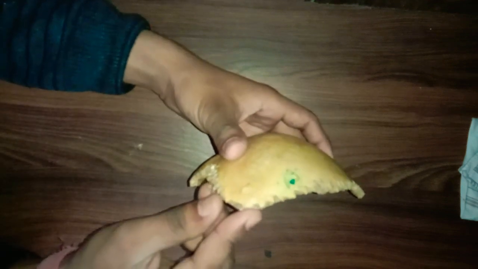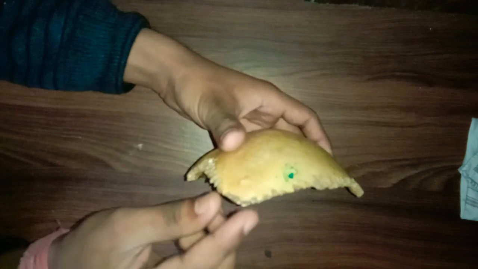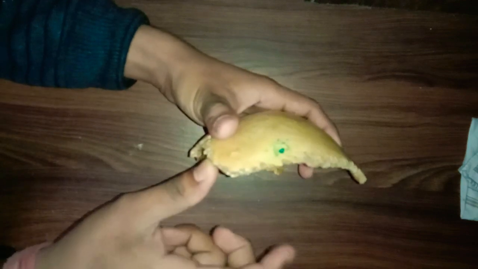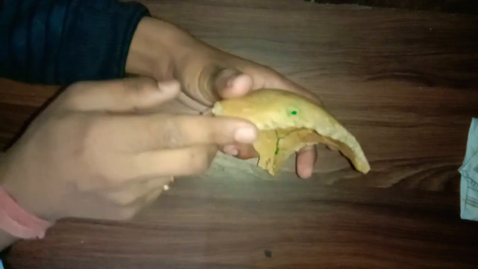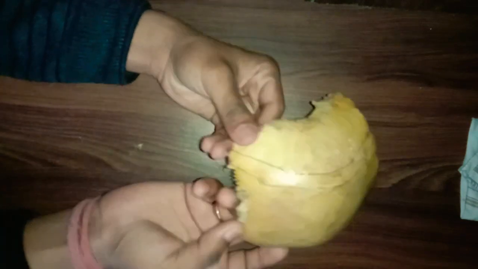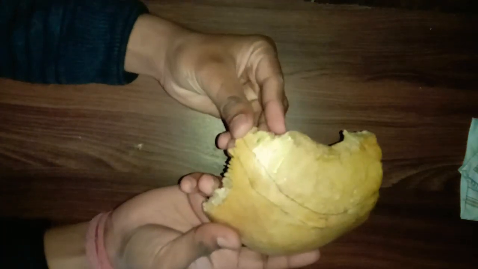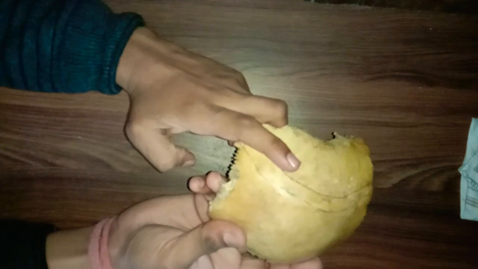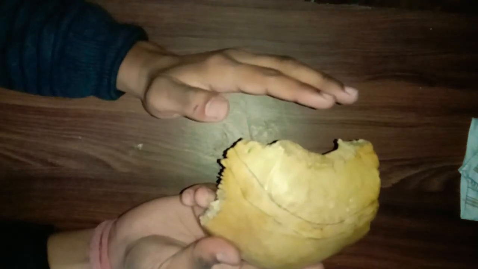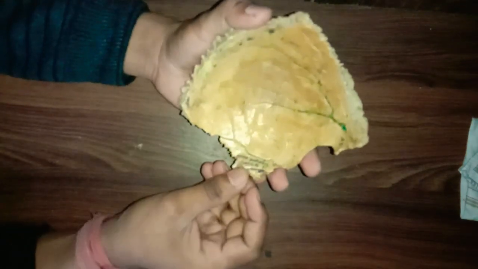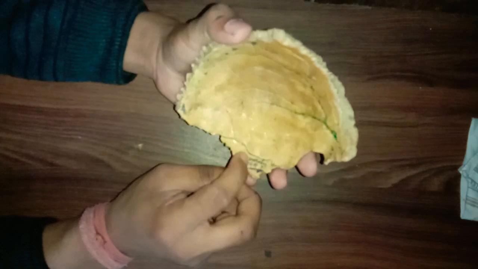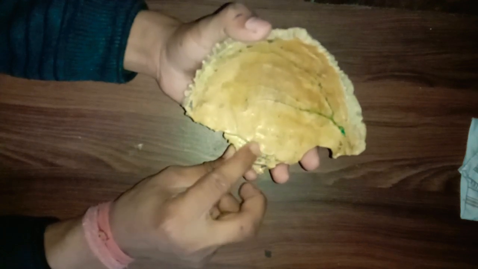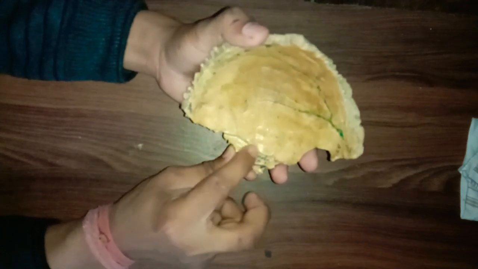Then the lambdoid suture, here the lambda is present. Lambda is formed by the two parietal bones and the one occipital bone. Then the asterion is formed by three bones, that is the parietal bone, occipital bone and the mastoid part of the temporal bone. On the internal surface lies a sulcus for the transverse sinus. Here the transverse sinus ends and the sigmoid sinus begins.